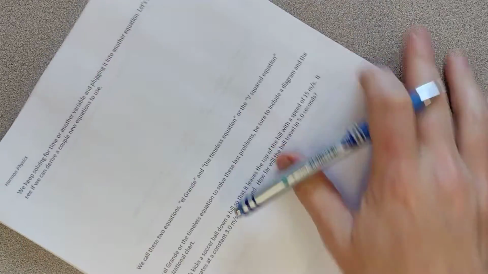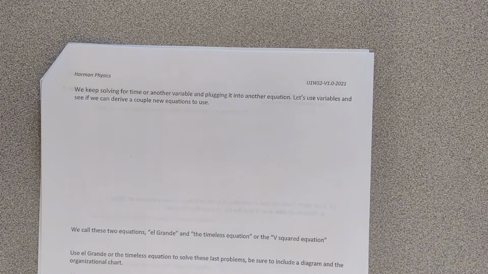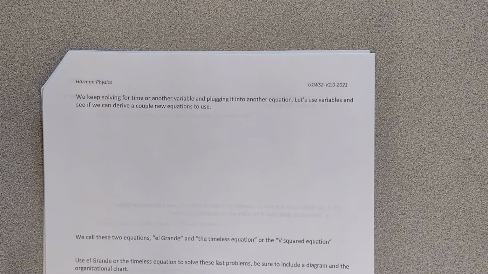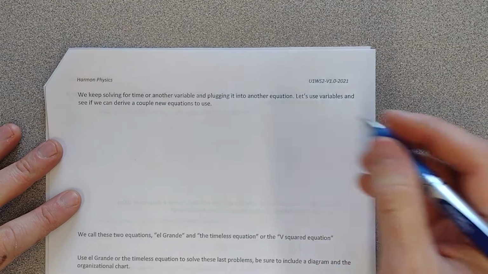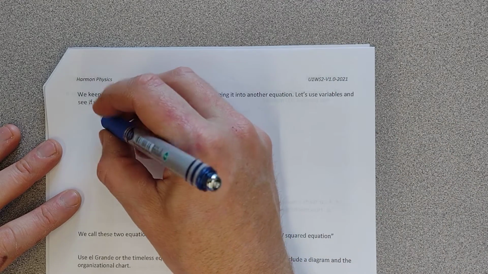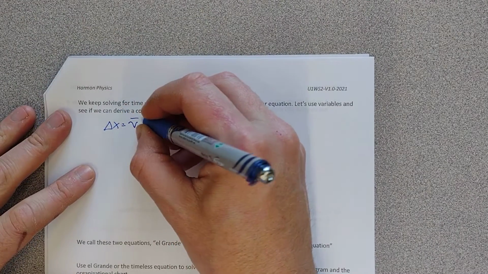Number 12, I have another video where I go through and keep solving for time and plugging it into another equation. Use variables and see if we can couple new equations to use. So we're using these three equations really. We're using delta x equals average velocity times time.